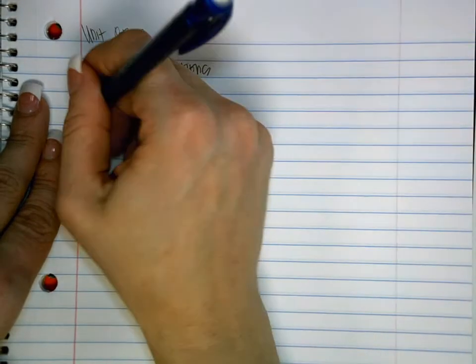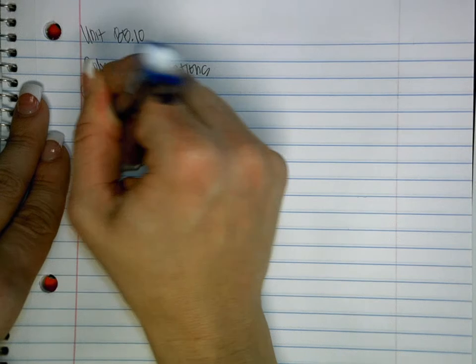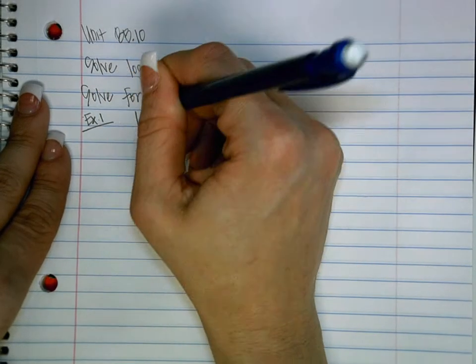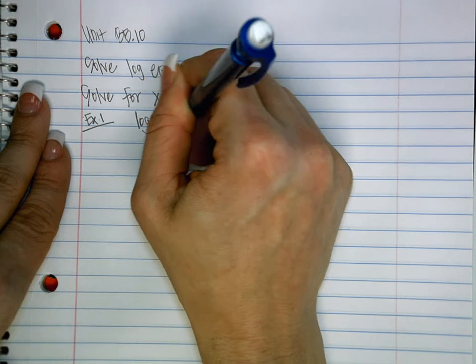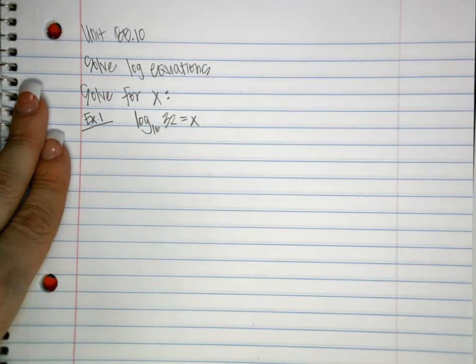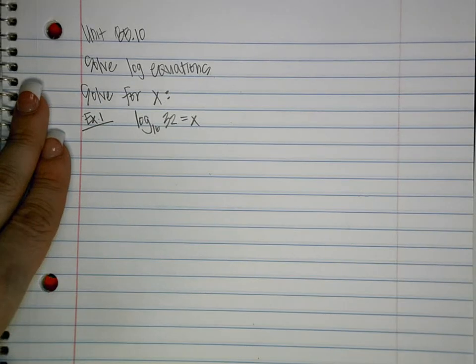Solve for x. For example 1, I would like you to solve log base 16 of 32 equals x.